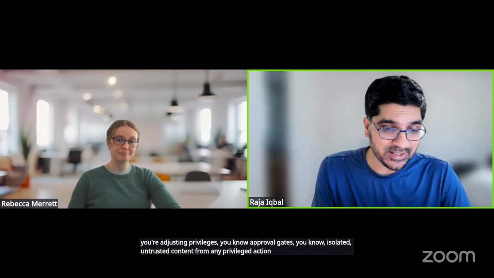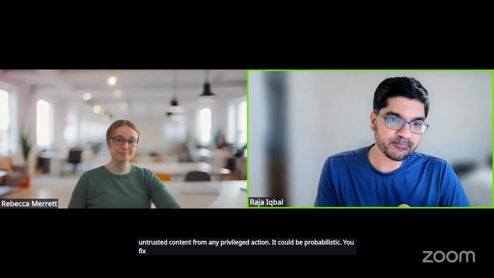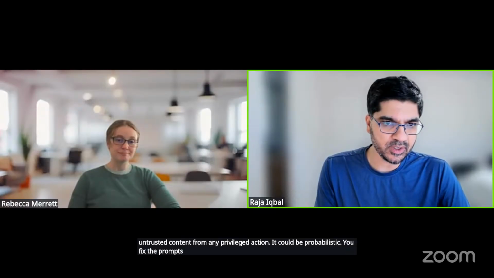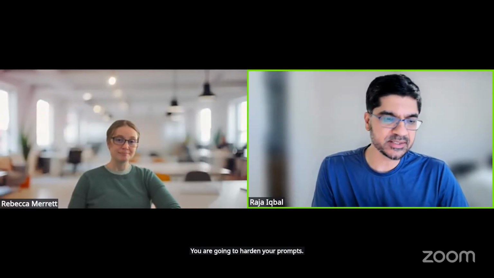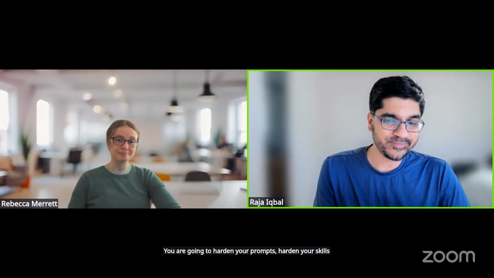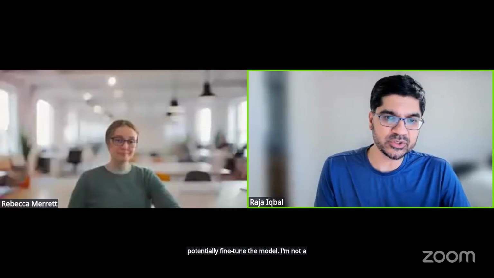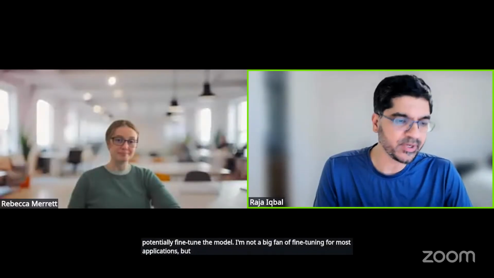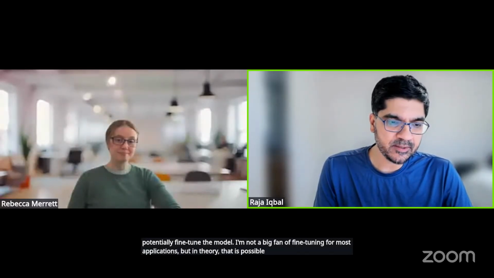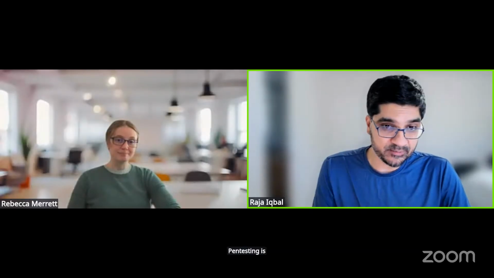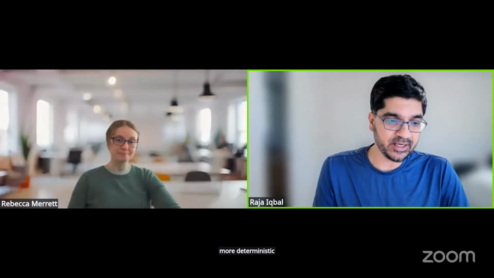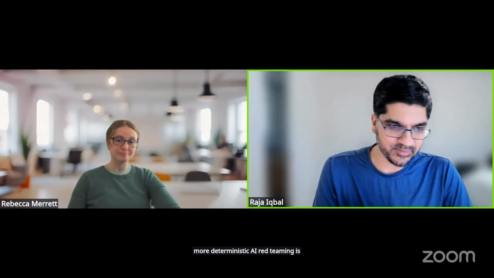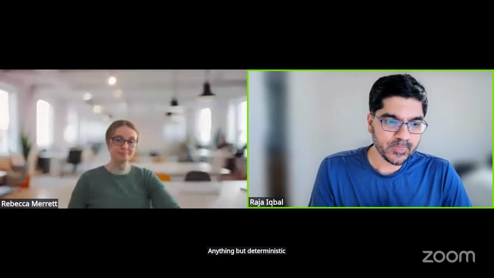It could also be probabilistic: you harden your prompts, harden your skills, and potentially fine-tune the model. I'm not a big fan of fine-tuning for most applications, but in theory, that is possible. So pen testing is more deterministic. AI red teaming is anything but deterministic.